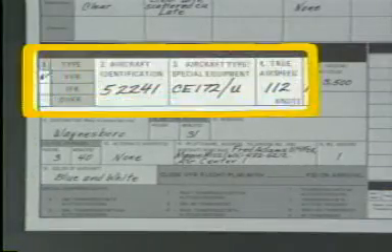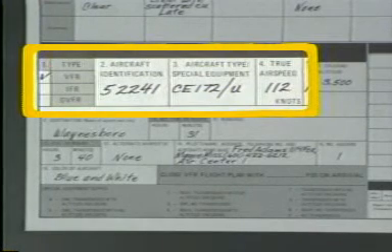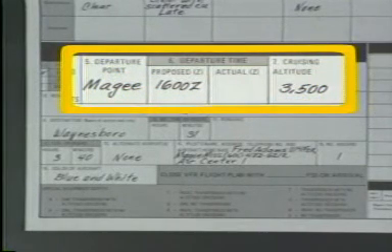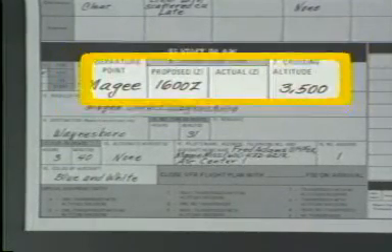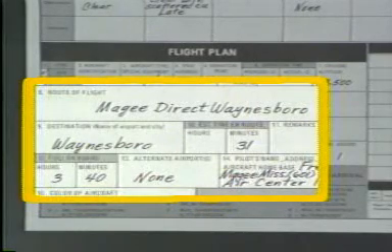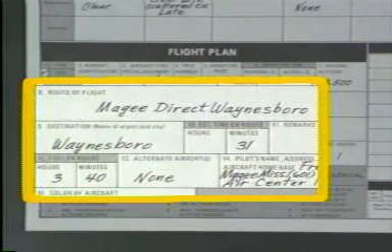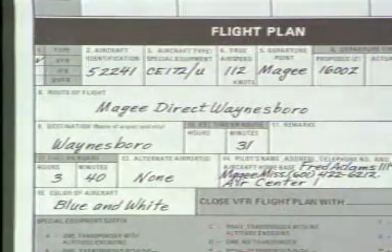I'd like to file a VFR flight plan. Go ahead. The aircraft is 52241, a Cessna 172/uniform. True airspeed 112 knots. Departure point is McGee. Proposed departure time 1600 Zulu. Altitude 3,500. Route is McGee, direct Waynesboro. Destination Waynesboro. ETE 31 minutes. Fuel on board 3 hours 40 minutes. And the pilot's name is Fred Adams.